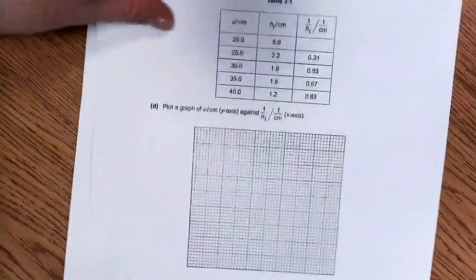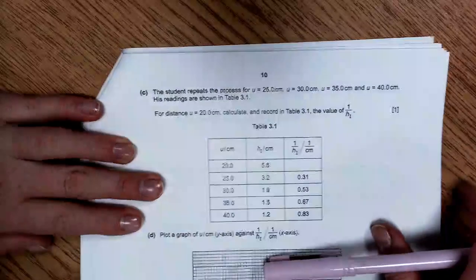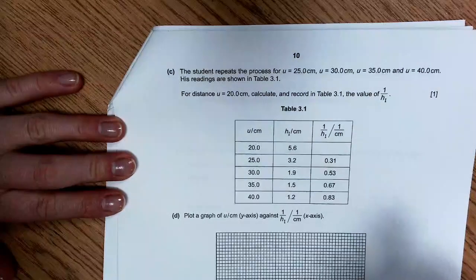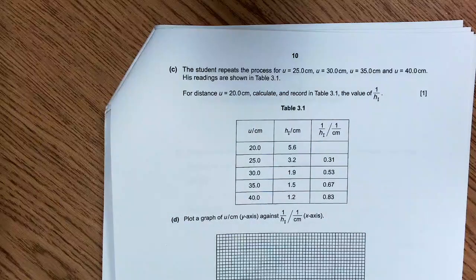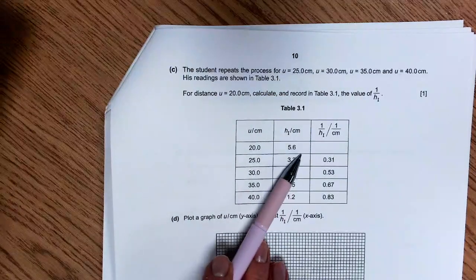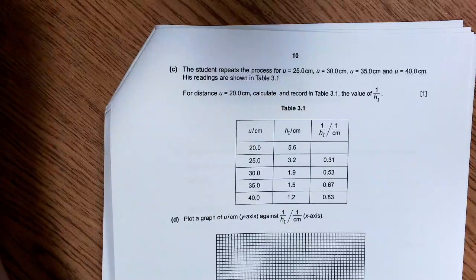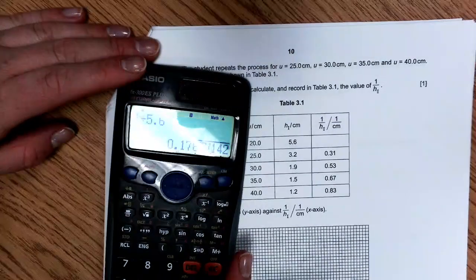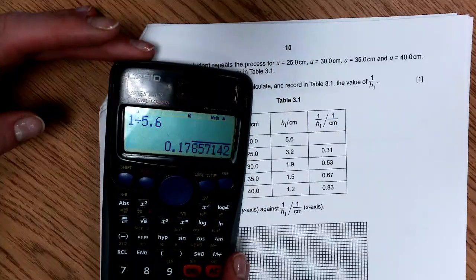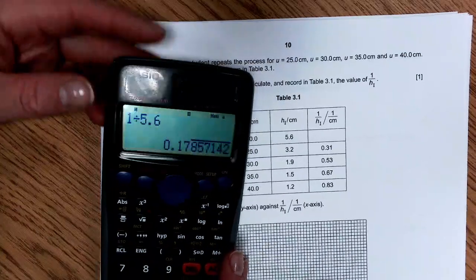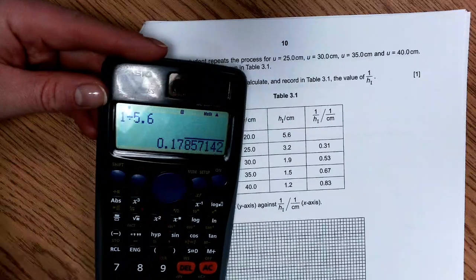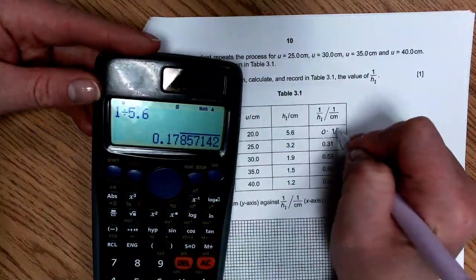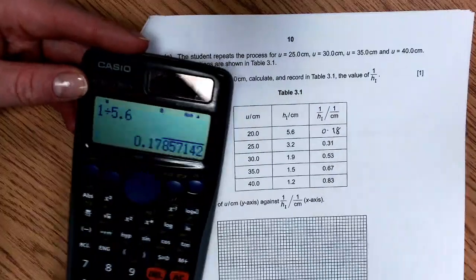Next part of the question says the student repeats the process and you're given some data, and it says, okay, for distance u is 20, can you calculate and record in a table the value of 1 over hi? So we're just going to literally do 1 divided by 5.6. And when we do that, you'll see on the calculator it's not a very nice number. Okay, we're not going to quote to that many decimal places. We're going to say, okay, well, it's going to be 0.18 because I'm going to take this 8 and I'm going to round up. And that means that I'm being consistent with the rest of the column, which is important.